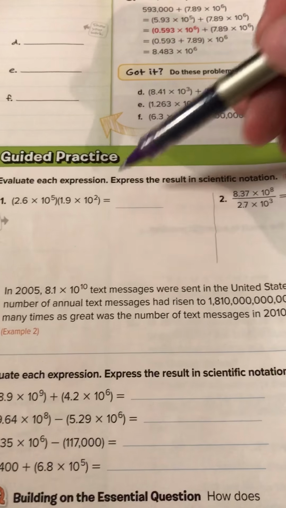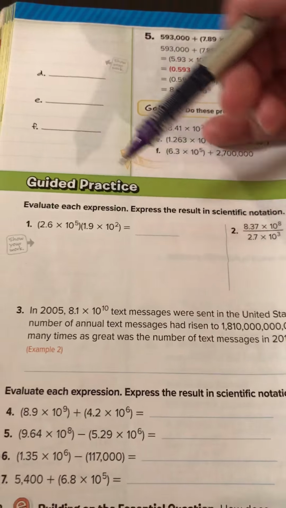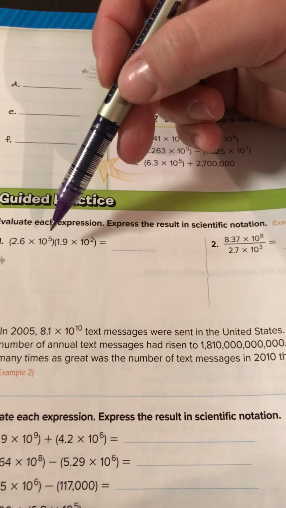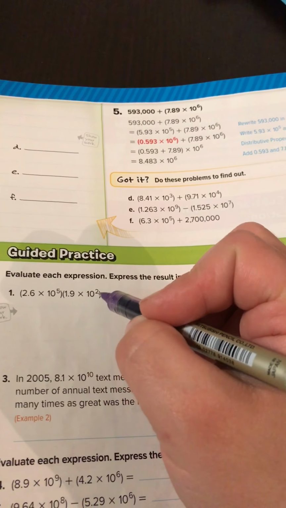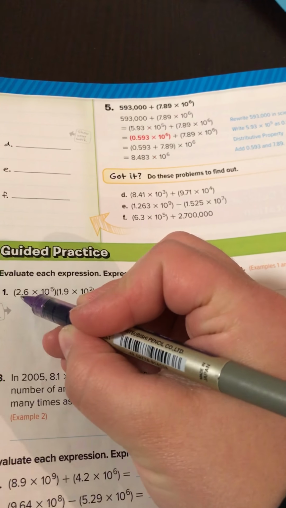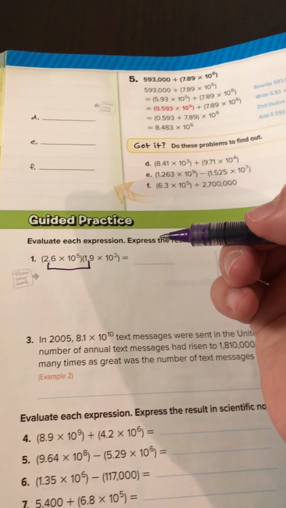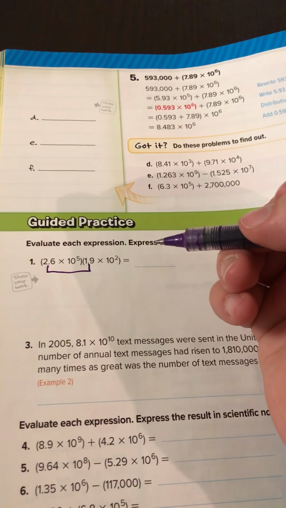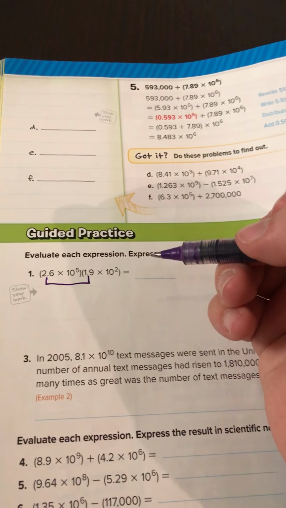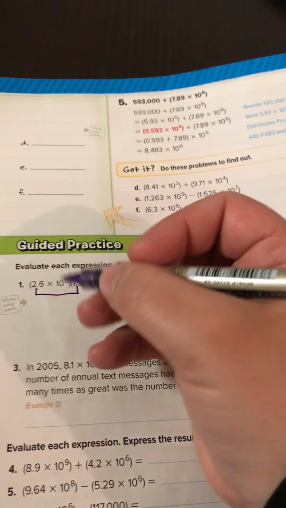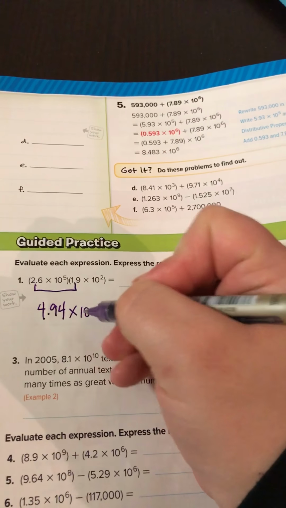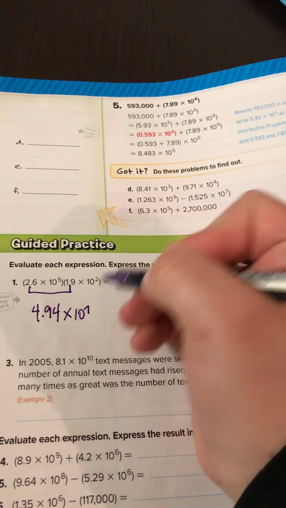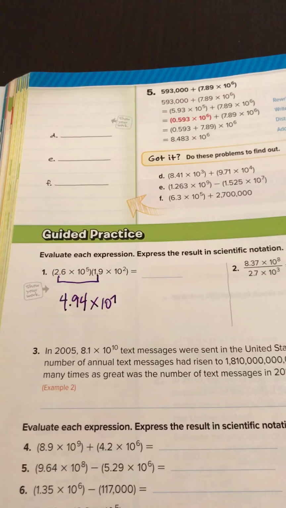When we're multiplying with any exponents, remember that we would add the exponents. Because my base here is 10, I can add the 5 and the 2 to get 7. The numbers will act just like regular numbers. So if I do 2.6 multiplied by 1.9, I'm going to end up with 4.94, and then I would write times 10 to the 5 plus 2 is 7. And that would be my final answer on this one.